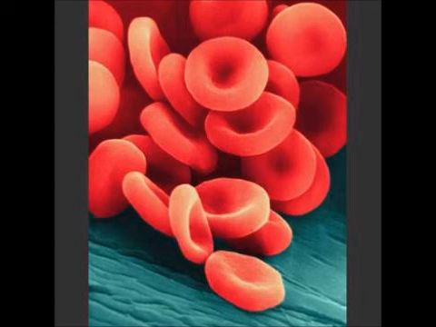We will now talk about another component of the circulatory system, which is blood. There is a fluid portion of the blood called plasma, and there is a solid portion of the blood. So firstly, the fluid portion, which is plasma, consists of water, salts, proteins, sugars, vitamins, minerals, and waste products. Now, the solid portion. The solid portion of the blood consists of red blood cells, white blood cells, and platelets.